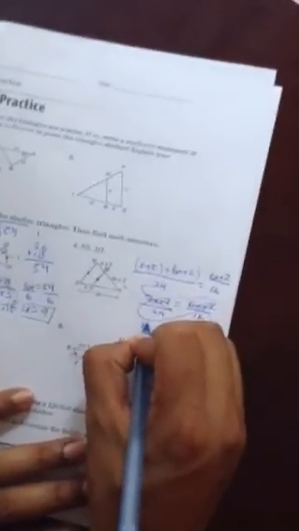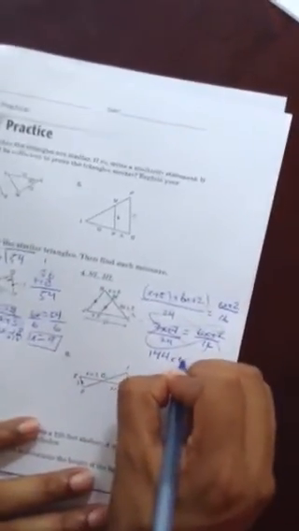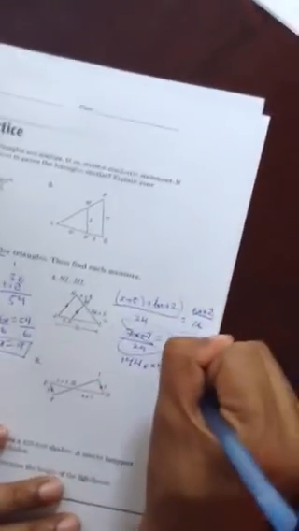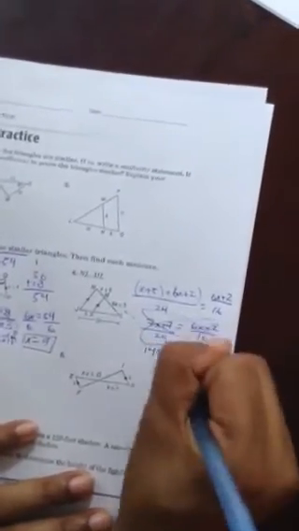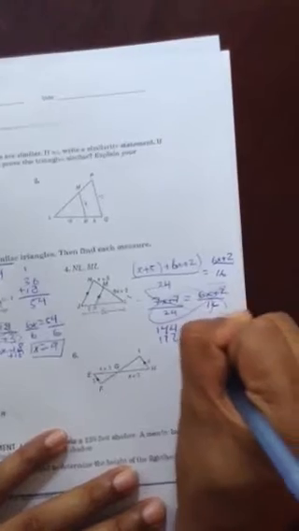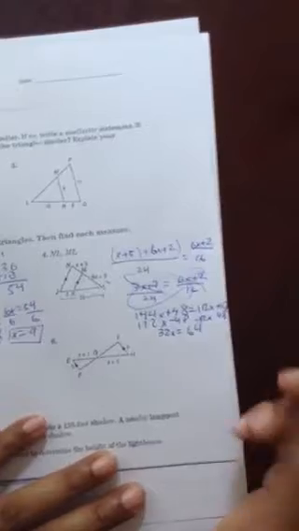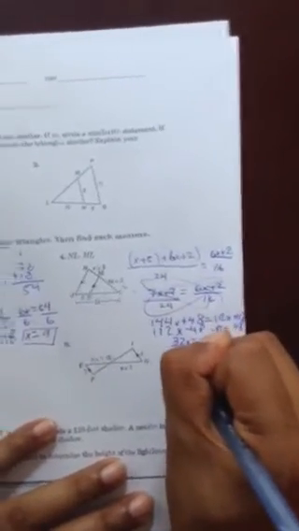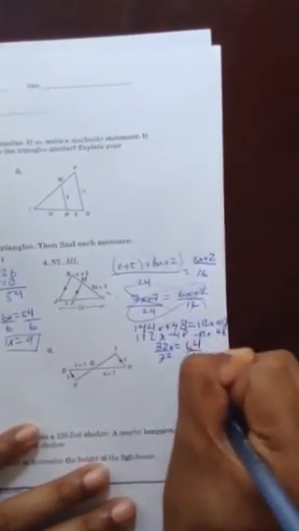Now we cross multiply, and we get 144x plus 48 is equal to 112x plus 112. And now we subtract 112x from both sides. We get 32x. We subtract 48 from both sides, and we get 64. We divide 32 to both sides, we get x is equal to 2.